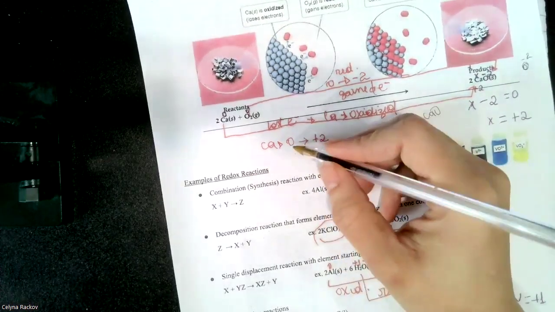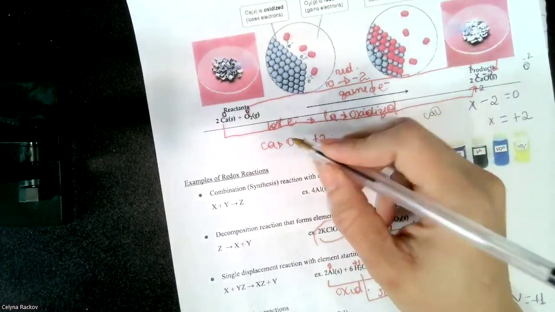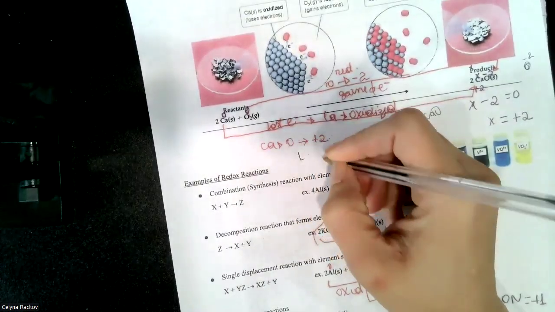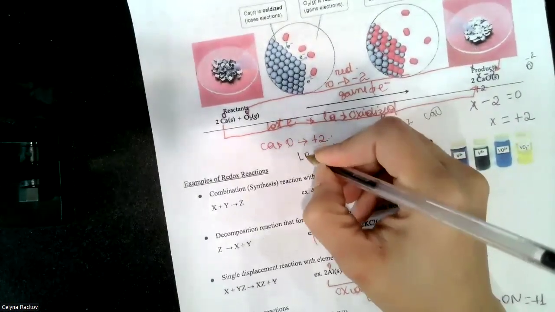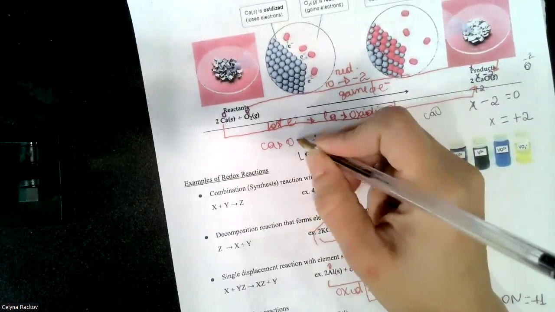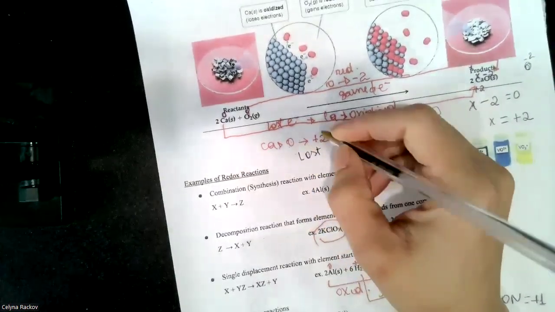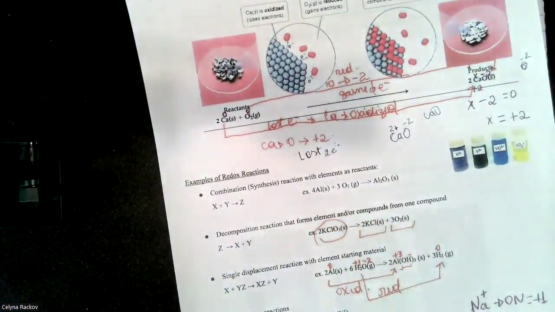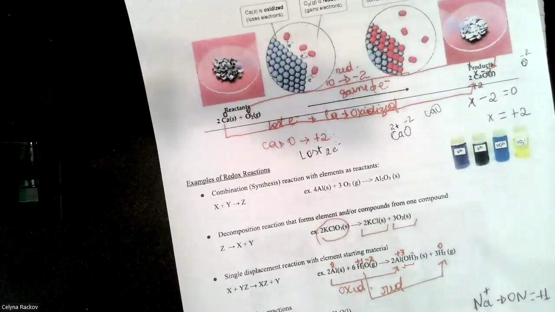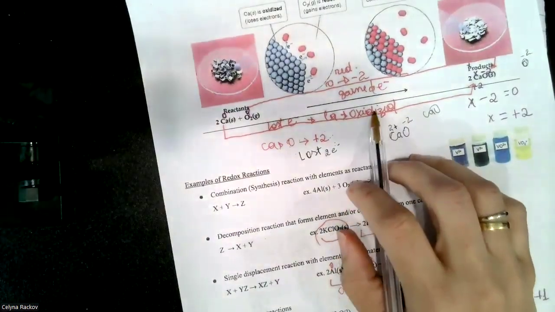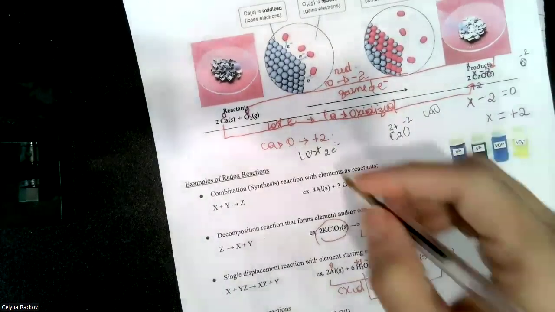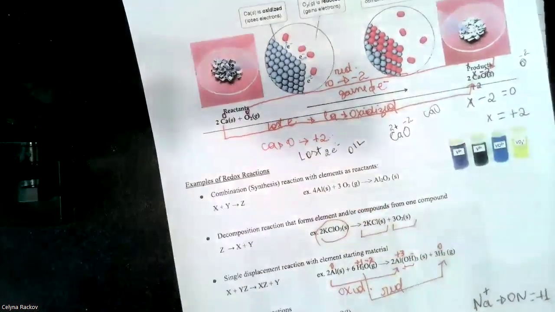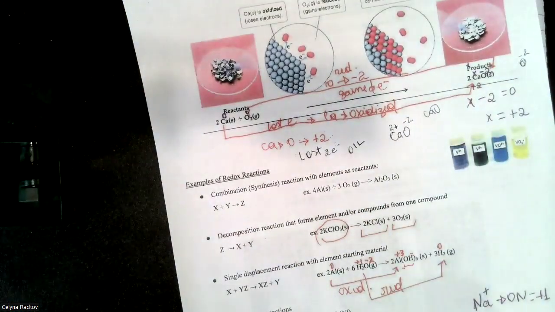That means if the number increases, you are losing electrons. So calcium lost 2 electrons. If calcium lost electrons, calcium is being oxidized, right? We saw on the previous page that oxidation is loss of electrons, correct?